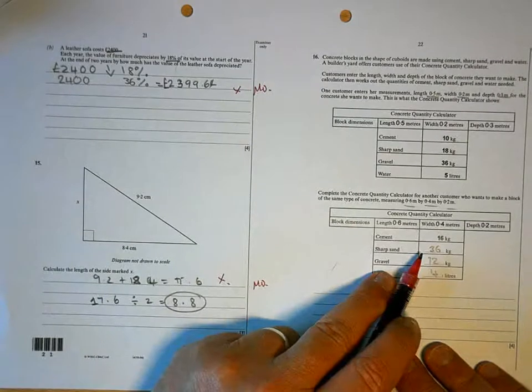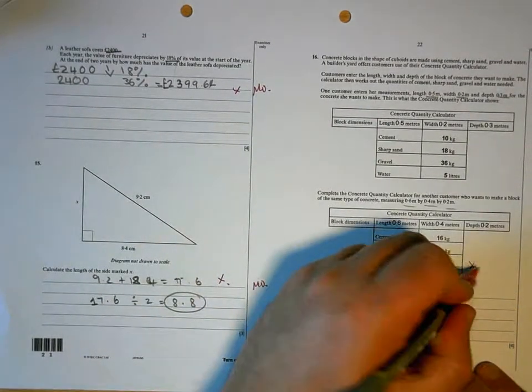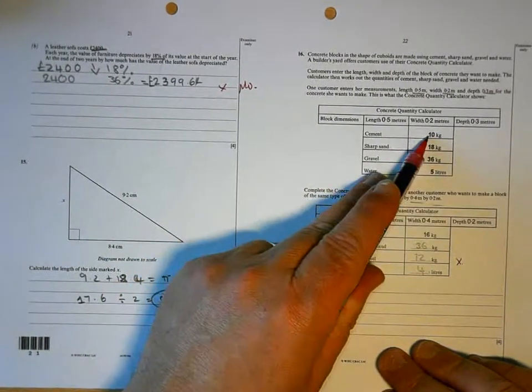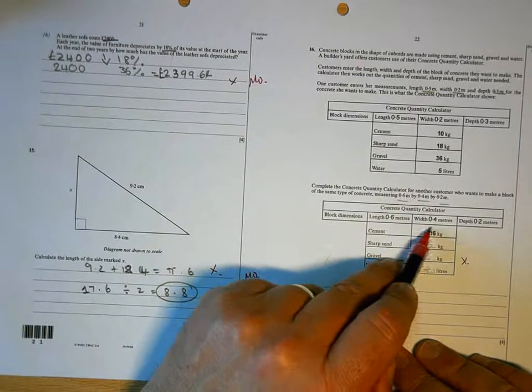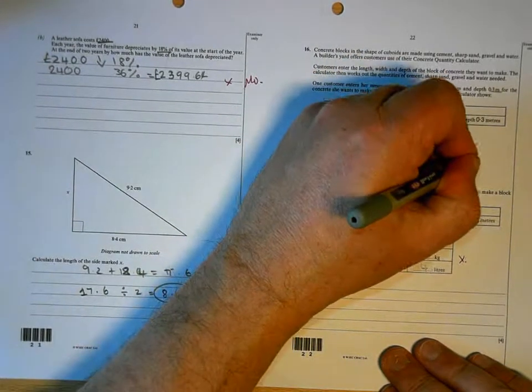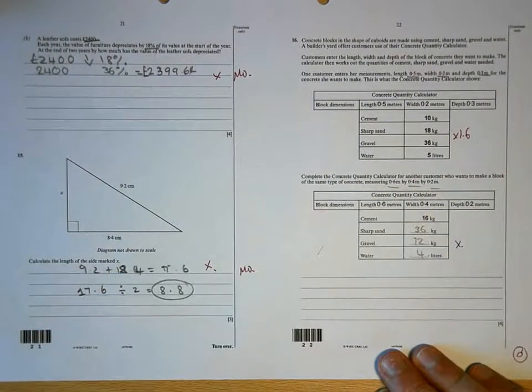And this one you have doubled some of them, but not all of them. What you need to do is to work out what the scale factor is. So what do you have to multiply 10 by? How many times bigger is that to that? And what you get is that you have to multiply everything by 1.6. 16 divided by 10.